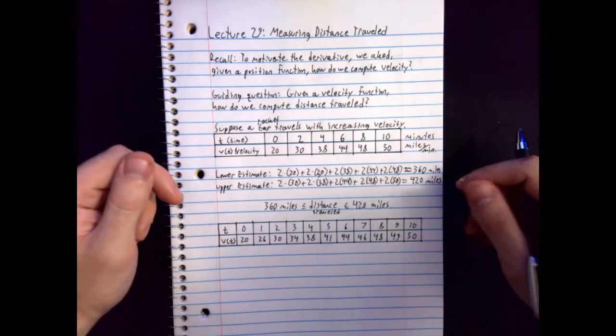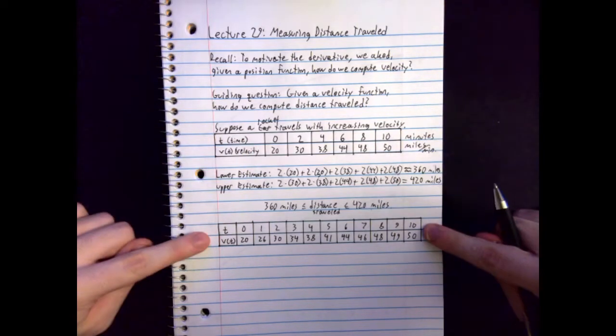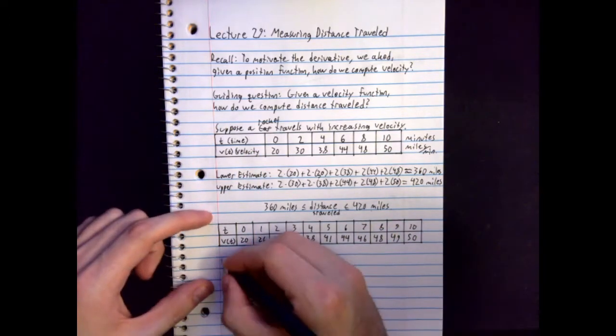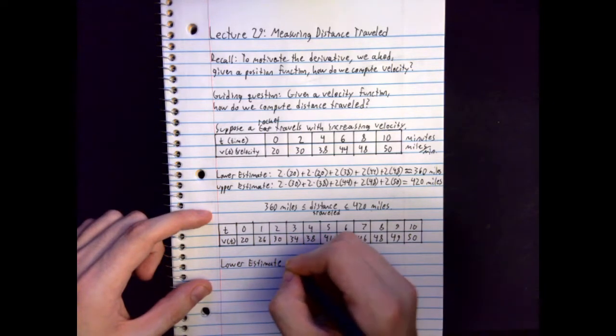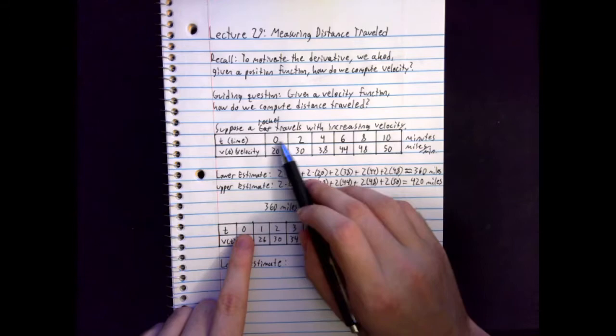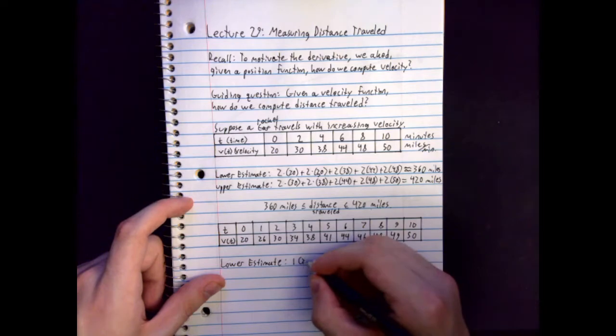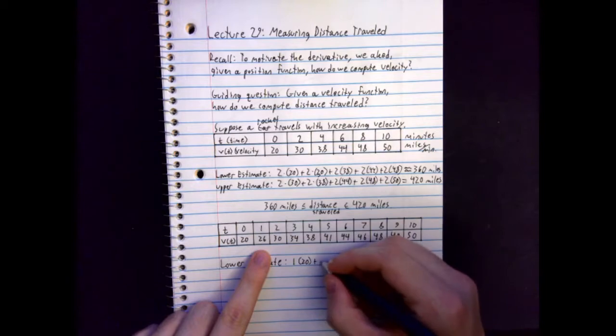Well, you might ask, what if I have a more accurate velocity measurement? Maybe instead of every 2 minutes, I have my velocity every 1 minute. And this is exactly the same data, but just filled in at the odd minute markers here. So we can do the exact same analysis. So my lower estimate. Now the intervals that I'm looking at do not have a length of 2 minutes, they have a length of 1 minute. And so 1 minute times my lower bound of 20 miles per minute here. And then we just go along and do the same thing.